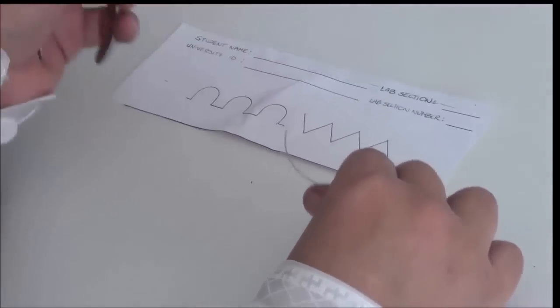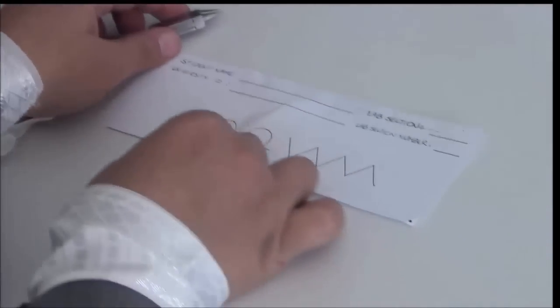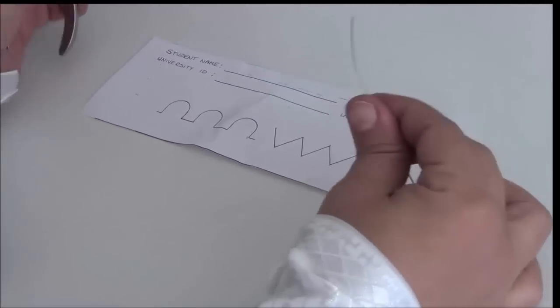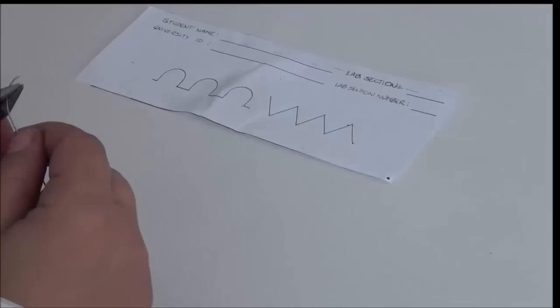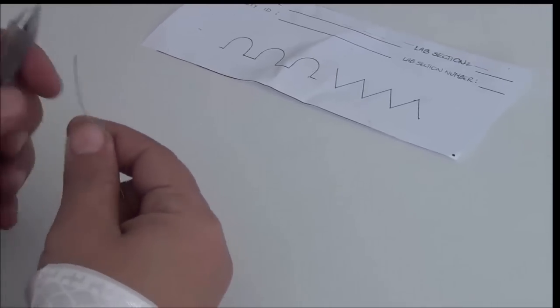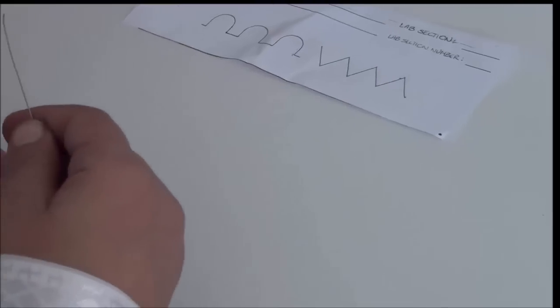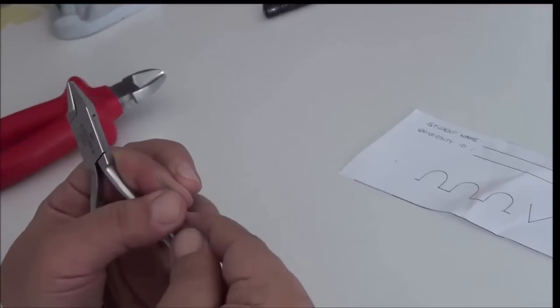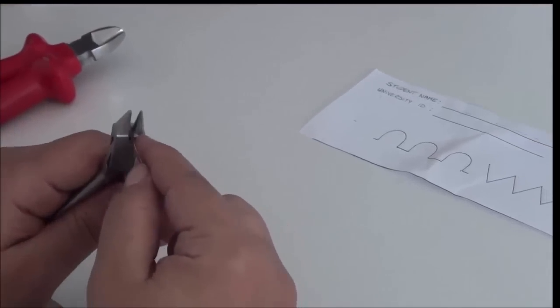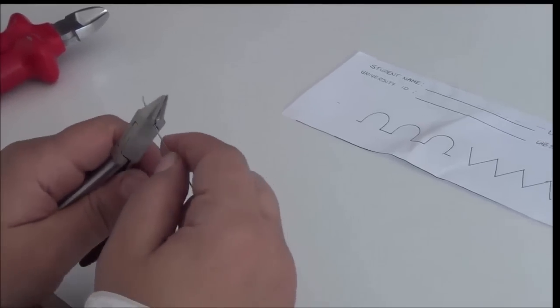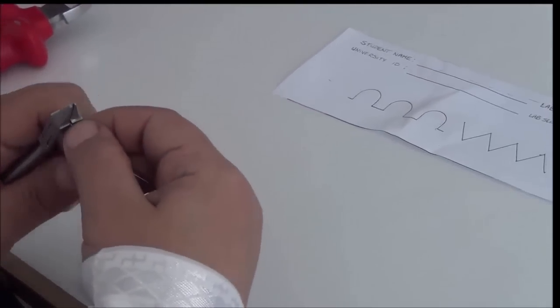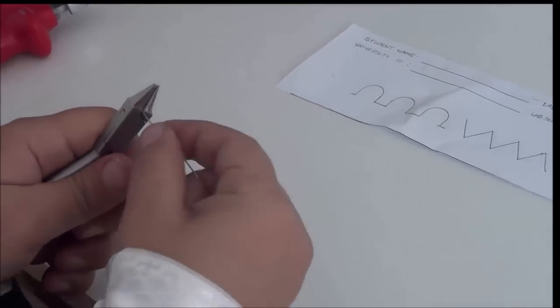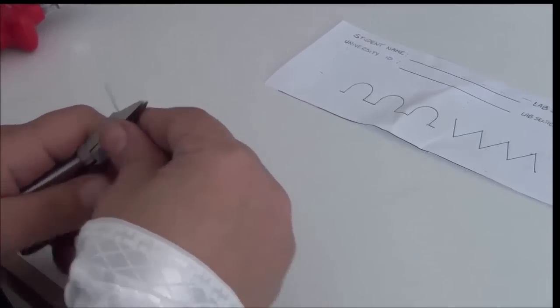Now, I want to follow this one or this one. No matter what I want to follow or do, I have to begin with a straight wire. So I'm going to straighten everything up. I'm bending against the direction that it was bent previously. Once I get it almost straight, any bends that I had, I straighten them with the base of the pliers. Once it's straight, I begin working.